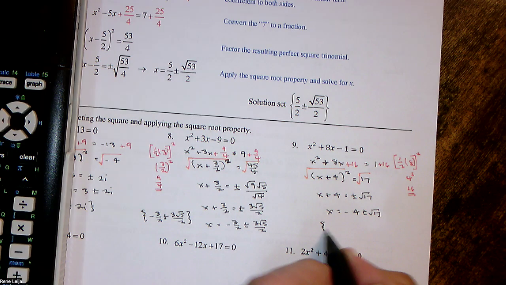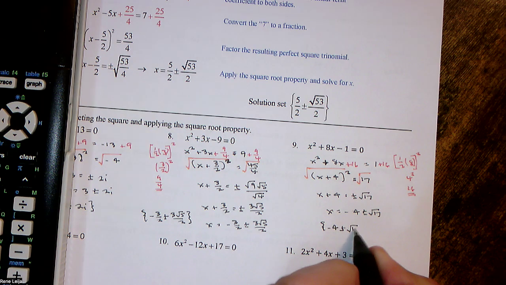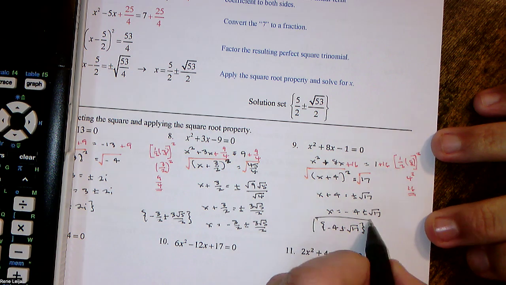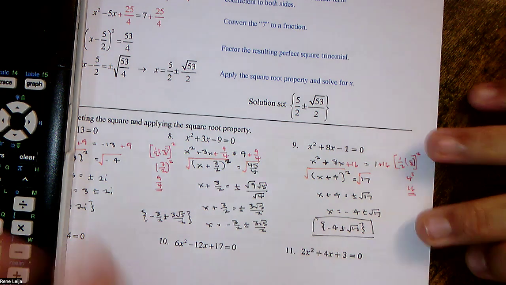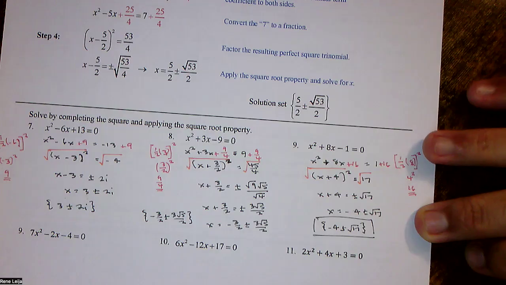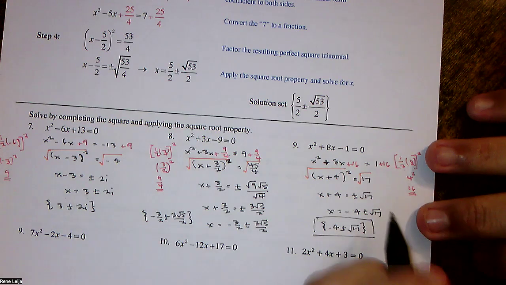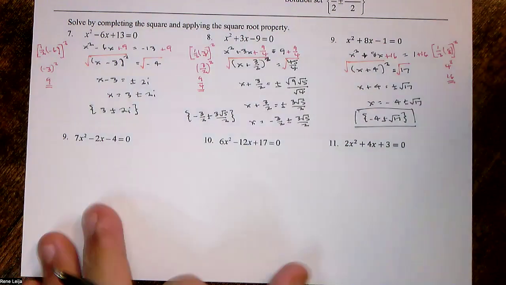Okay, and that's it. This is your answer. Please do not forget the plus and minus sign. When you take the square root of both sides, you're going to be left with that plus or minus. Okay.